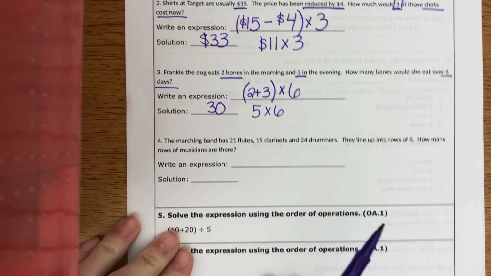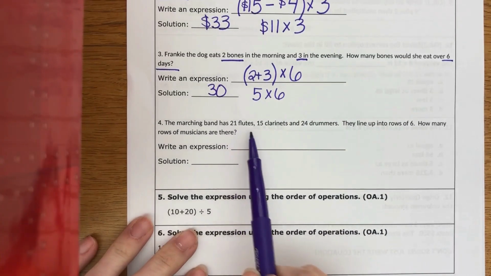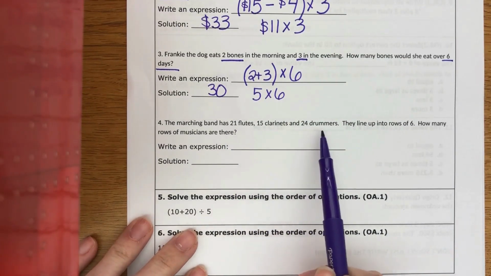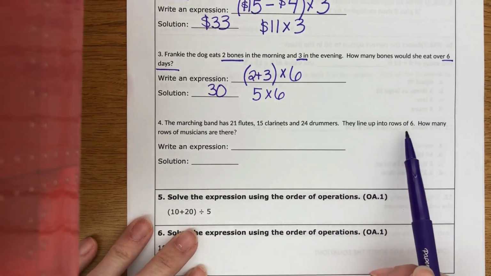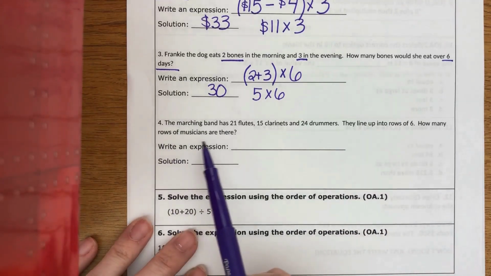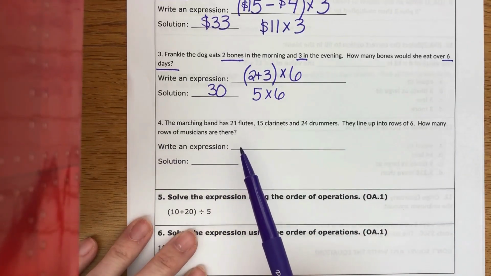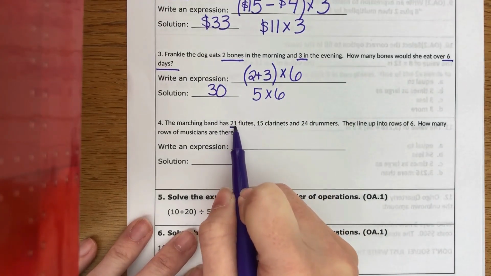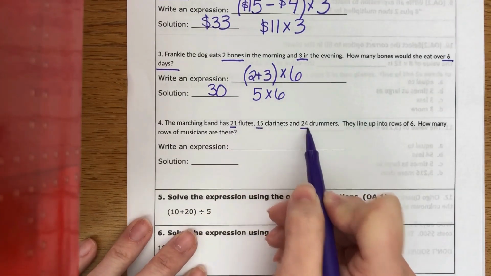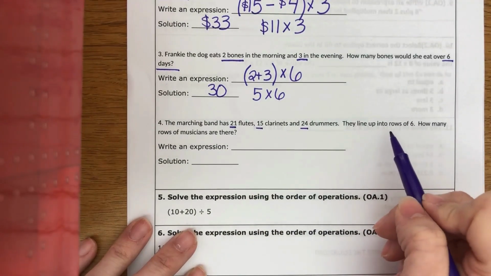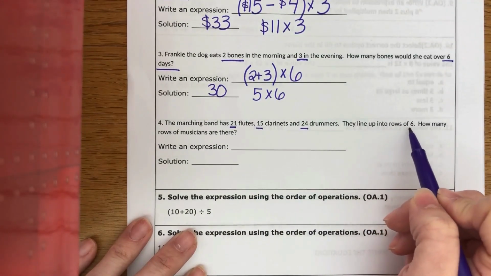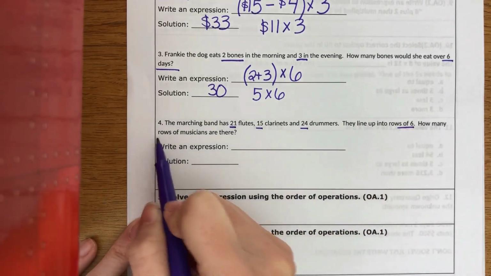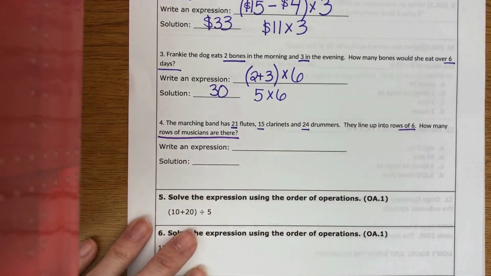The marching band has 21 flutes, 15 clarinets, and 24 drummers. They line up in rows of 6. How many rows of musicians are there? Again, this might be a good one to use a picture if you need to, but I feel comfortable doing this without a picture. I know that the number of instruments, 21, 15, and 24, is important, and I need to know that they are in rows of 6. How many rows of musicians are there?